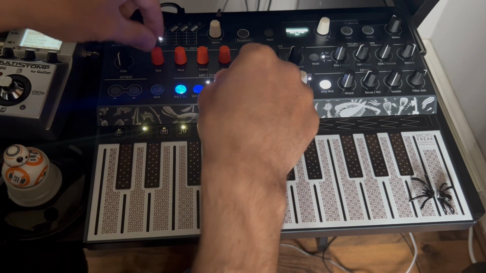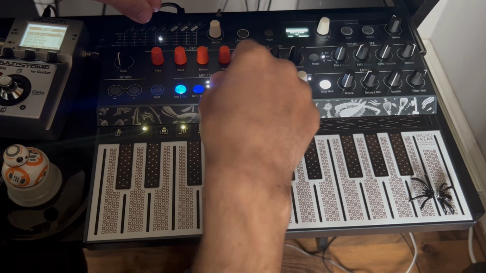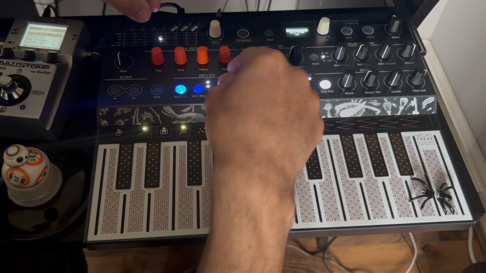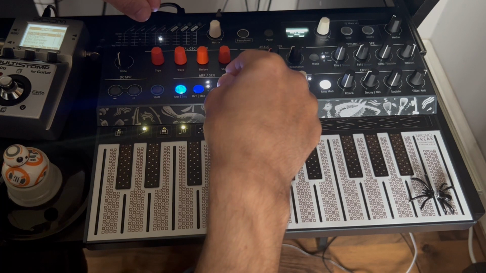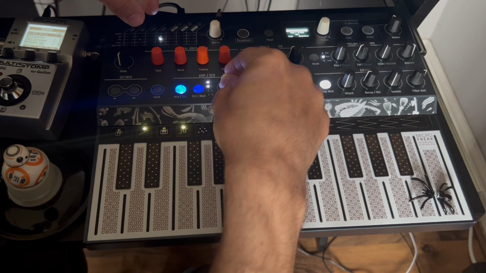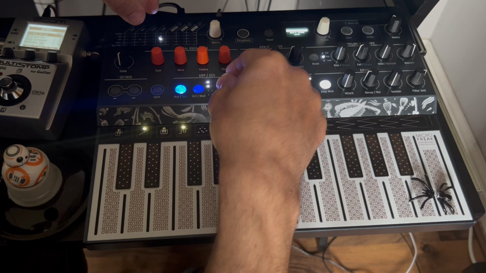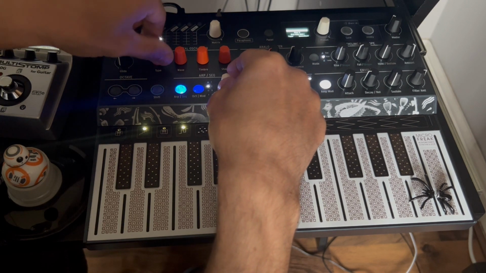Wait, I'm lost where I'm at. So if we start from the beginning, we have basic wave, saw X. This has to be basic wave.